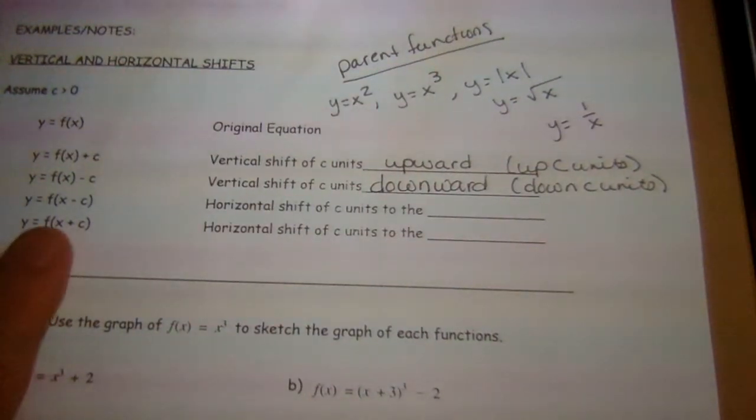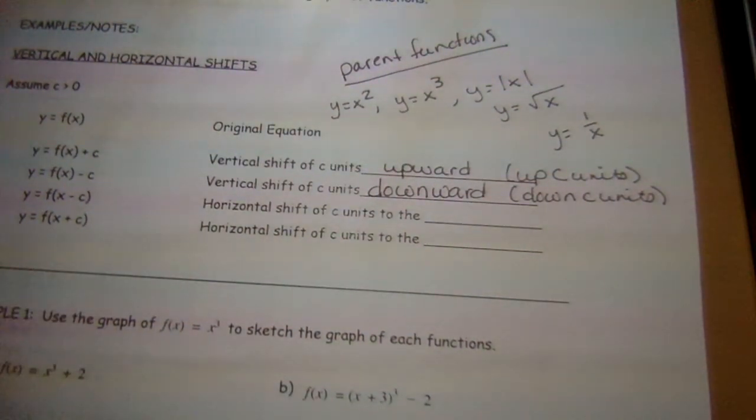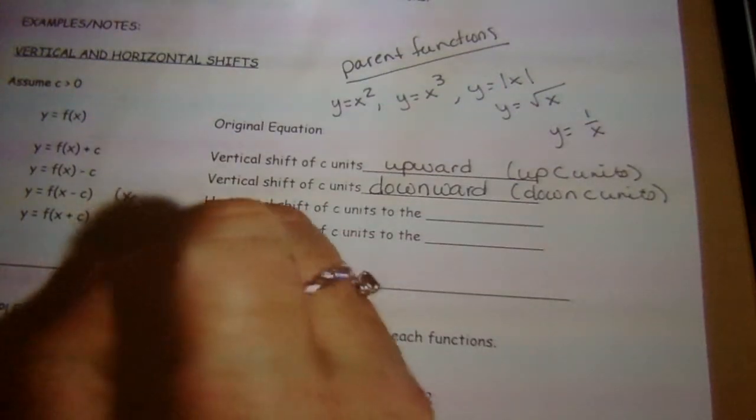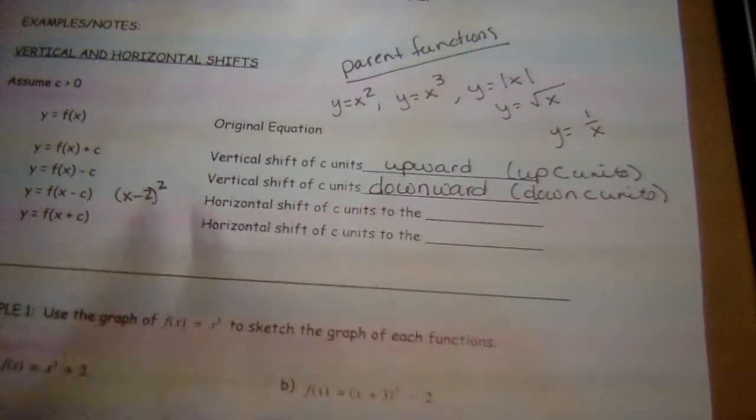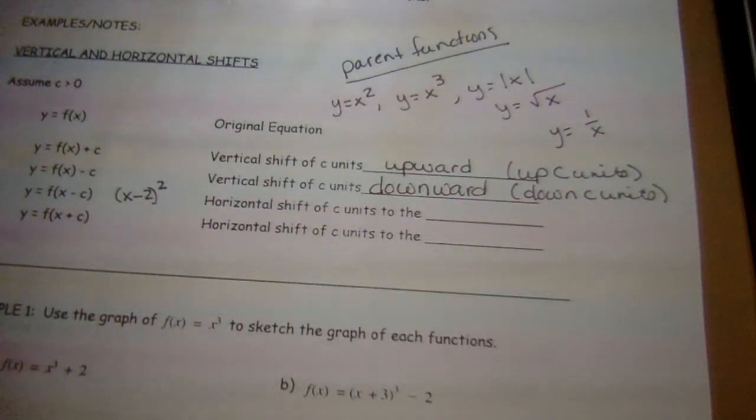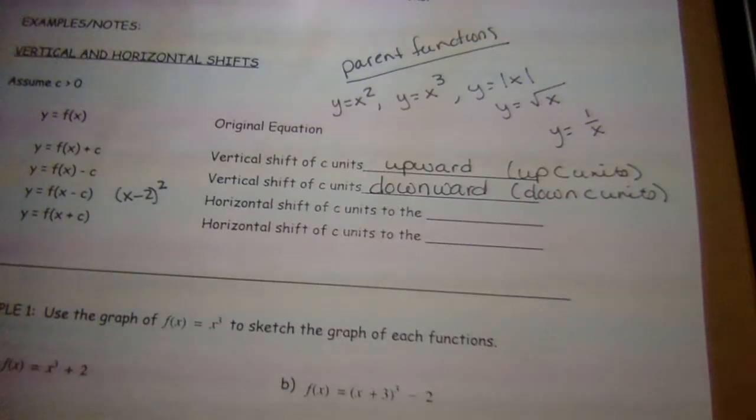Then f of the quantity x minus c, that means, let's say like x minus 2 quantity squared, is a horizontal shift of c units to the right.